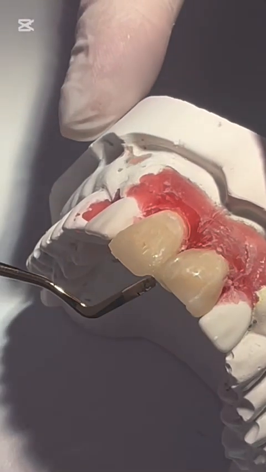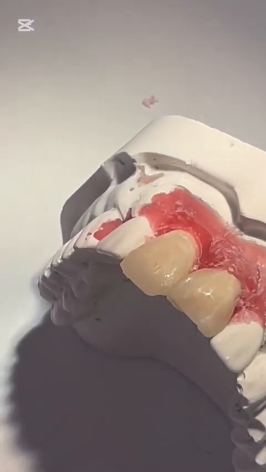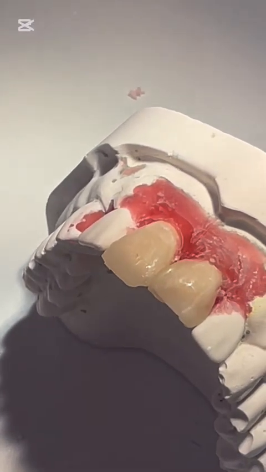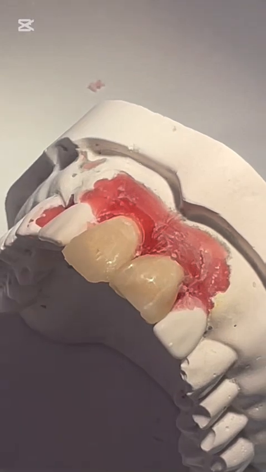I will continue with the second tooth, but we don't have silicone here, so I cannot take an impression, right?